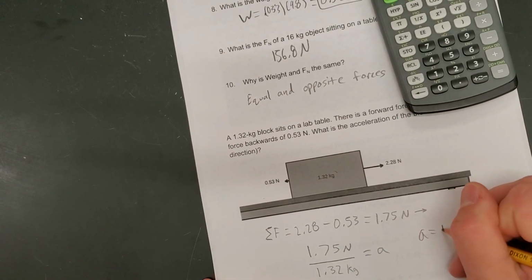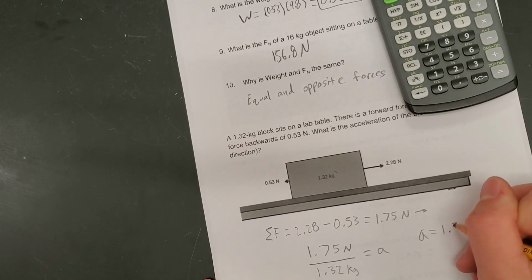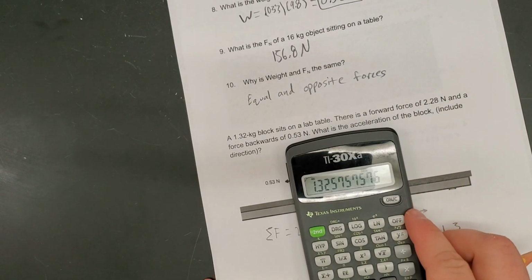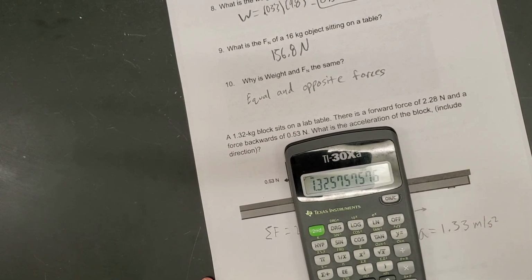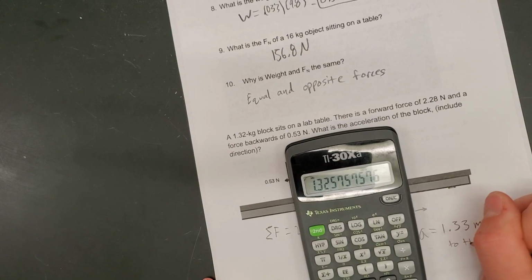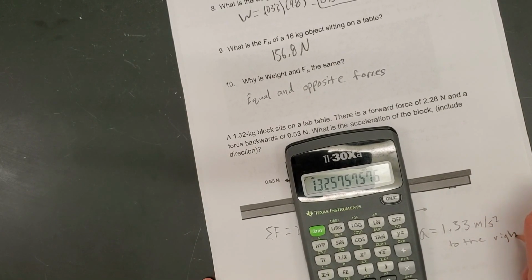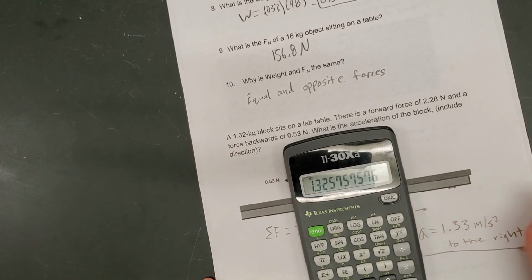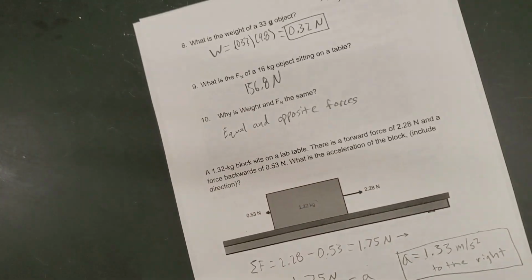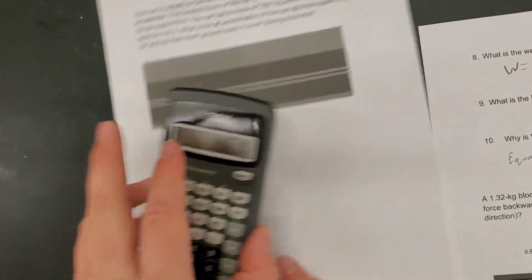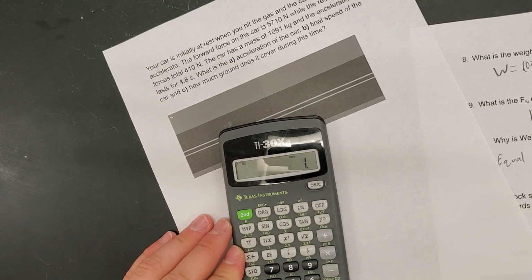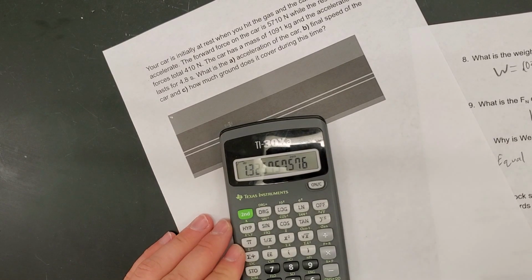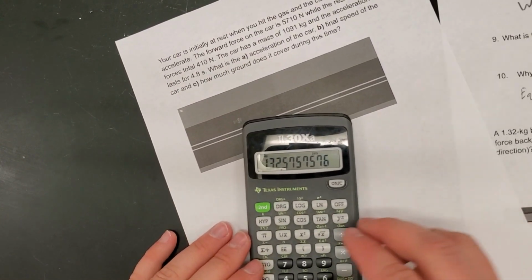Our acceleration is equal to 1.33 meters per second to the right. I want to check that and make sure, because that's strangely divided by 1.32. Yeah, that's weird. That gives us 1.32. That's weird.